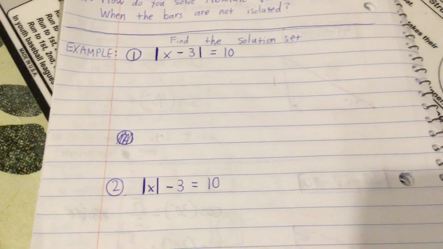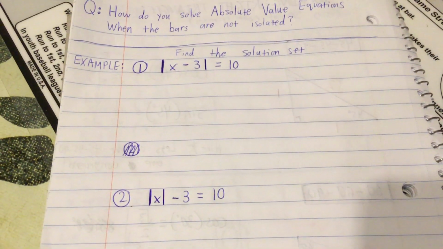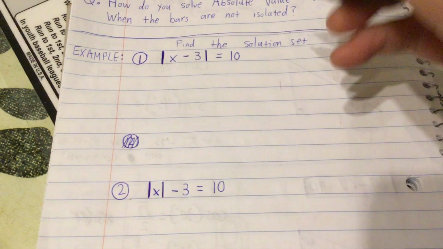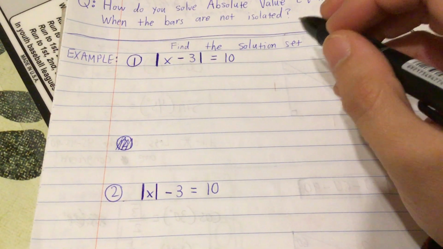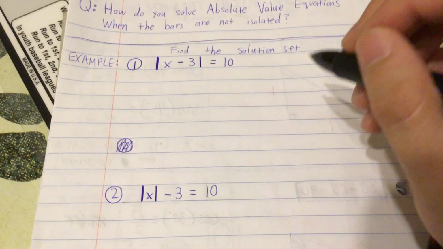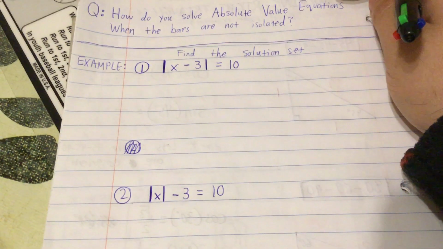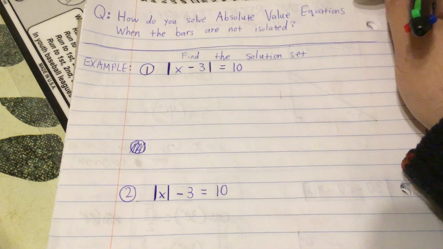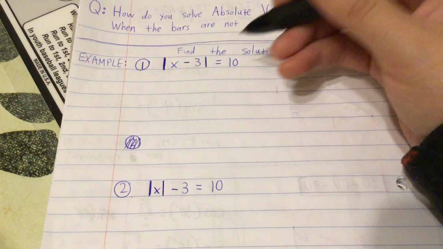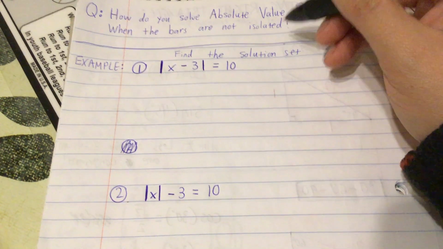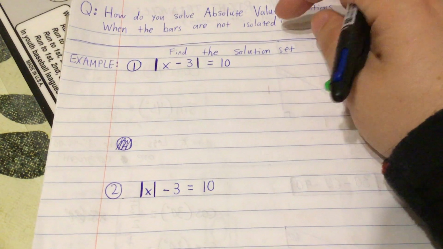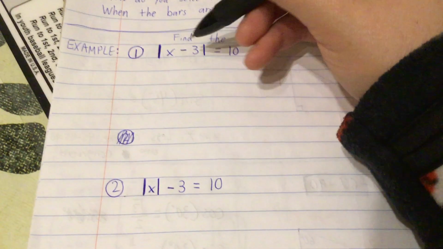This is a problem that you know how to do already. So find the solution set. Once again, I'm not pointing fingers at anybody in particular, but on the past two tests, I've had to clarify, find the solution set. You must find all values of x that make this statement true. There's not one, but two solutions, okay? So let's take a look at this.